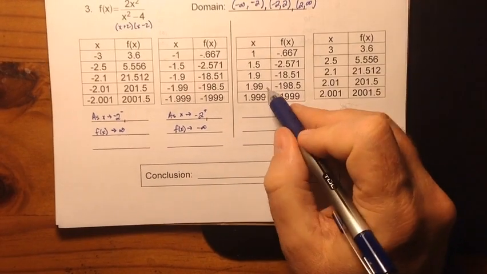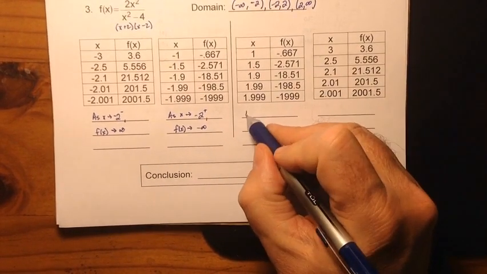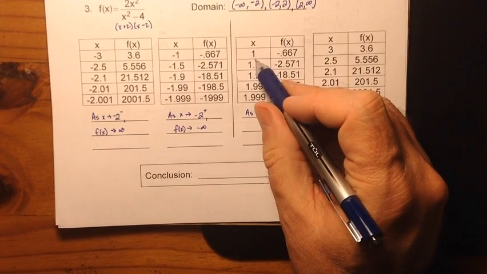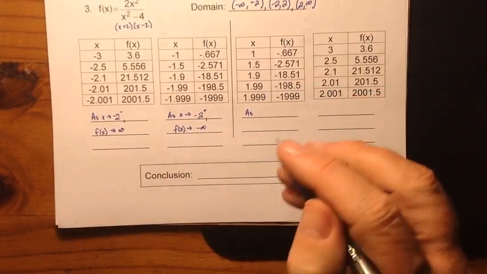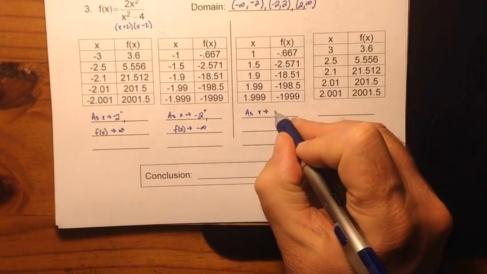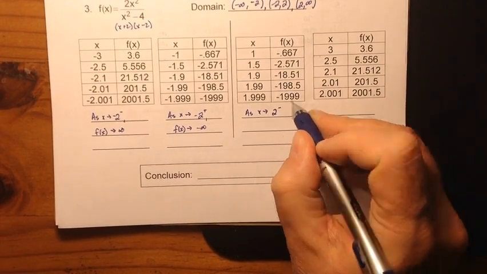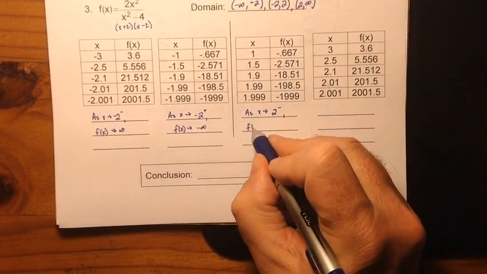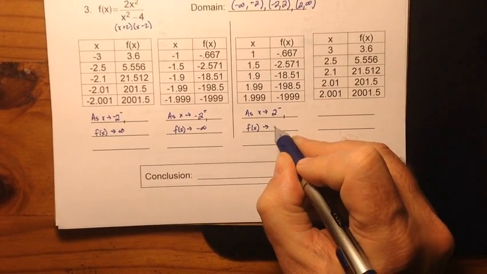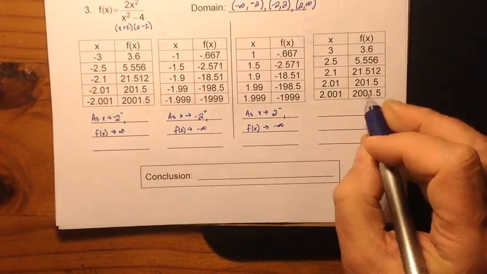Okay? For positive 2, notice I'm approaching from the left, from 1, getting closer and closer from the left side. As x approaches positive 2 from the left, f of x approaches negative infinity.